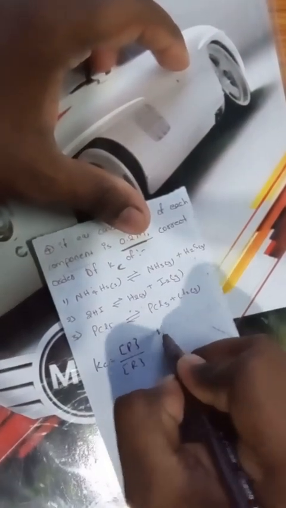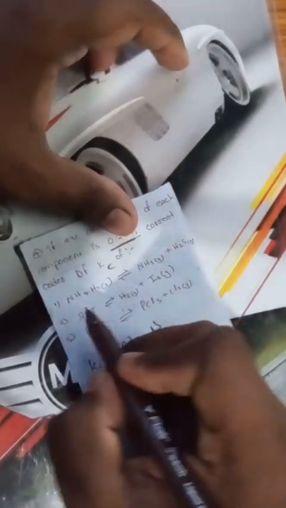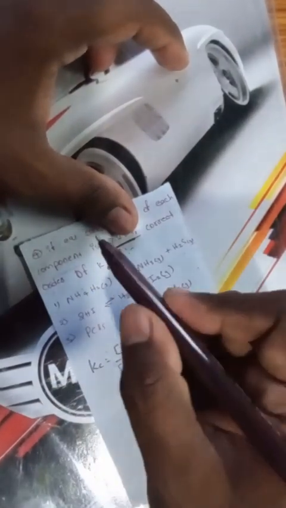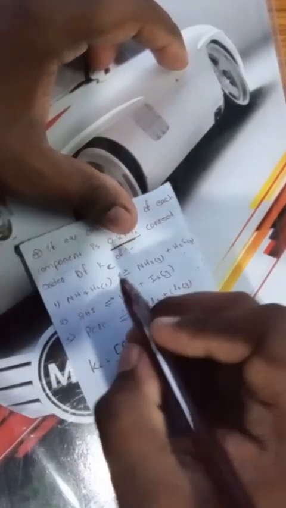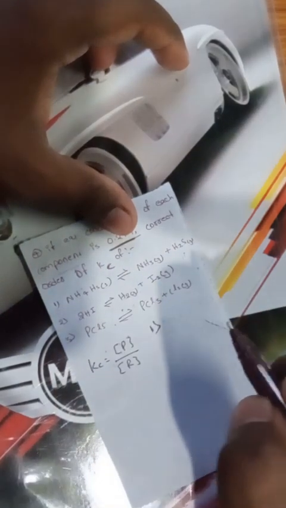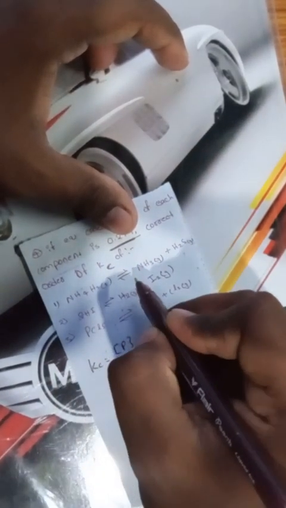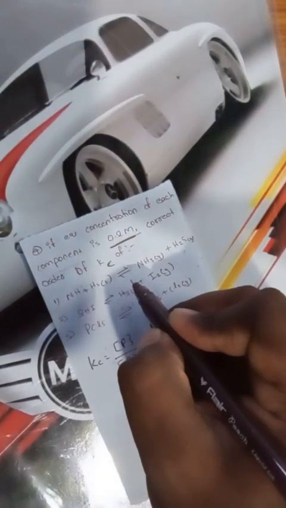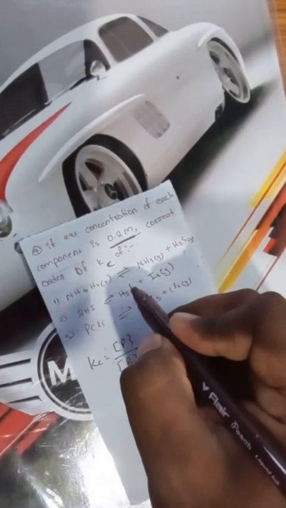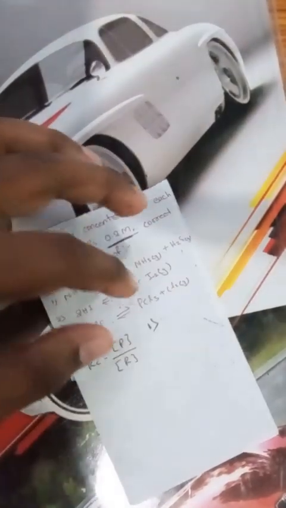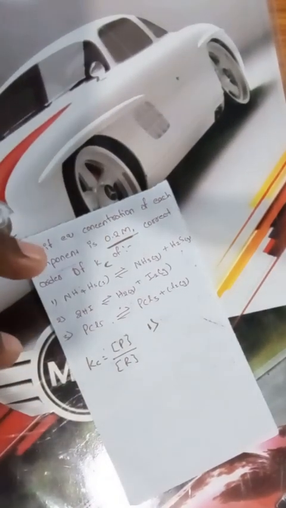So let's take the first one. As I said in the previous video, we have to take the constant active mass for solids and liquids as one. Let me change the color, it's not clearly visible.